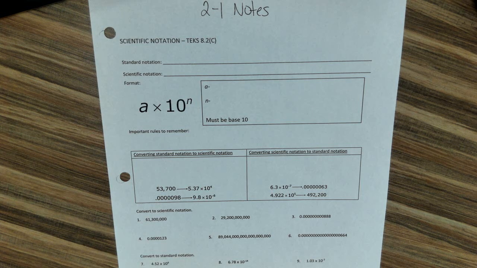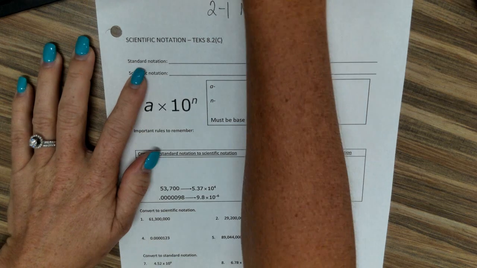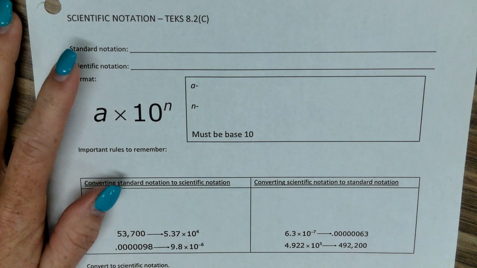So scientific notation is just another way to write a number that's really, really big or really, really little. It is based on powers of 10. So that's why you saw, what did I write? 2.5 times 10. It's always going to be times 10 every single time because it's based off of powers of 10.